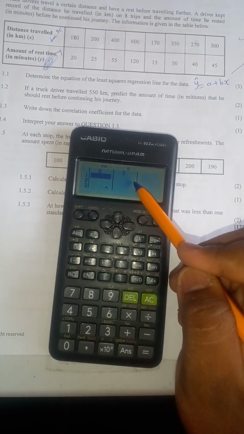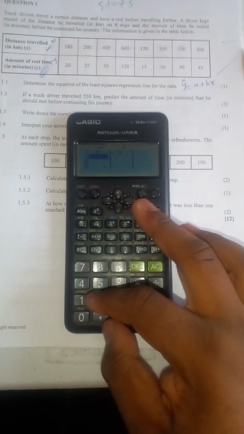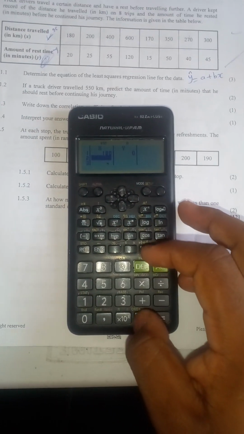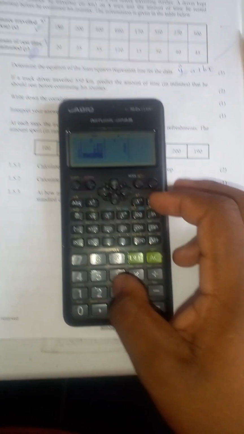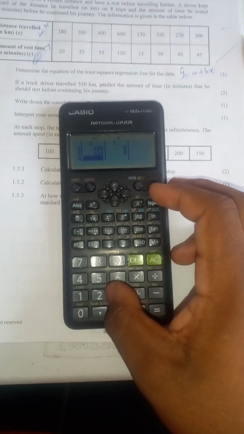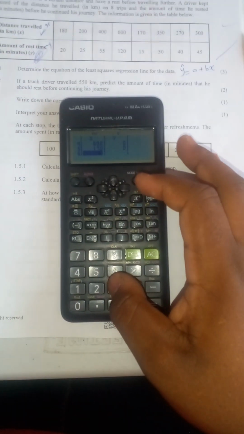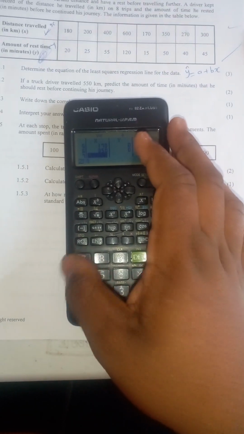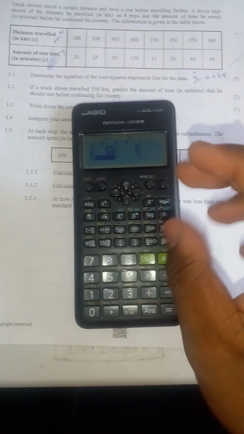After that, as you can see here, you are given x this side and y that side. So under x, I'm going to take the data given under x, which is the distance traveled. So I'm going to write 180 equals, 200 equals, 400 equals, 600 equals, 170 equals, 350 equals, 270 equals, 300 equals. Now I have already written my 8 trips that were given there.